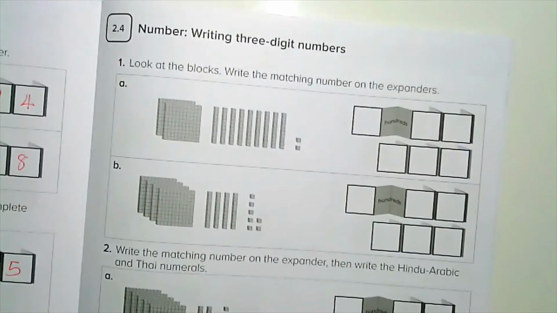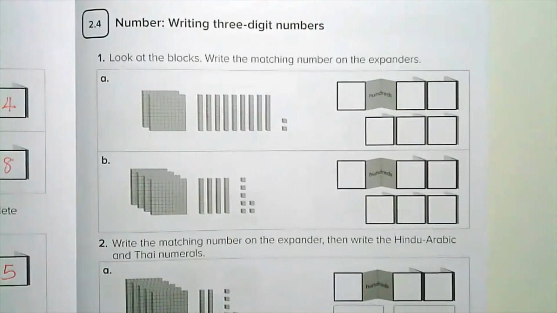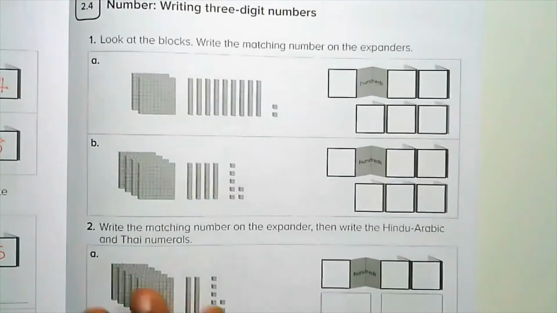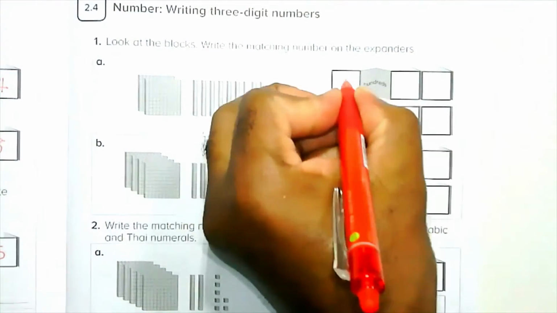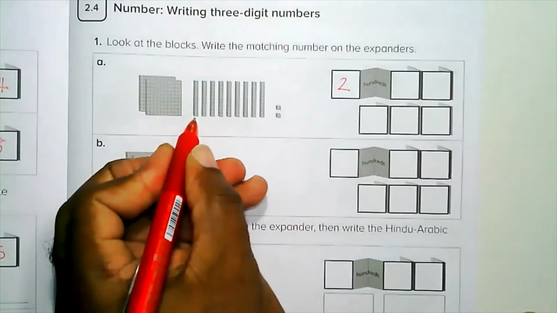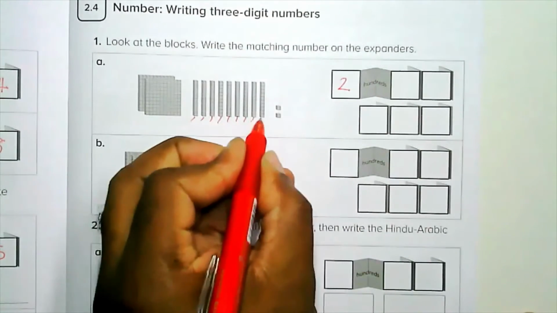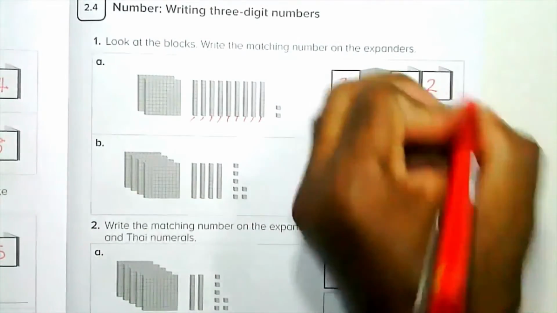Now let's go on to the practice 2.4. Look at the blocks, write the matching number on the expander. Part A, we have 200s, so we write 200. We have 1, 2, 3, 4, 5, 6, 7, 8, 9. 9 tens and 2 ones.